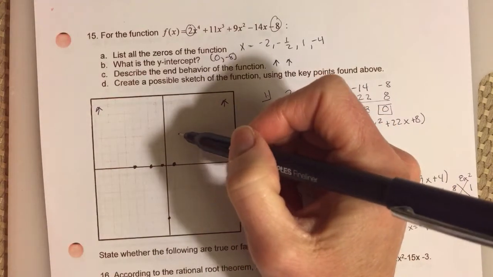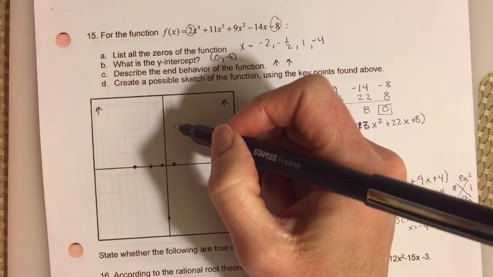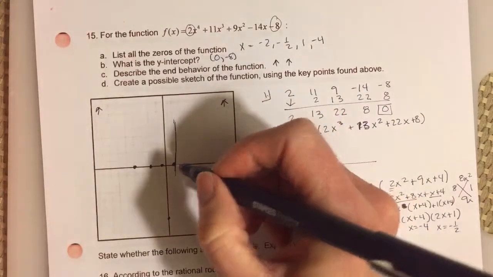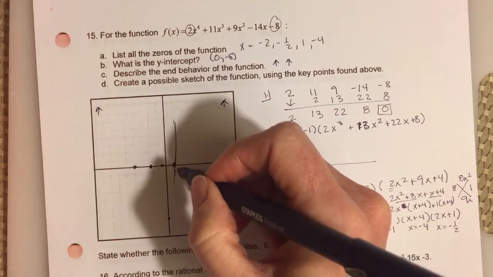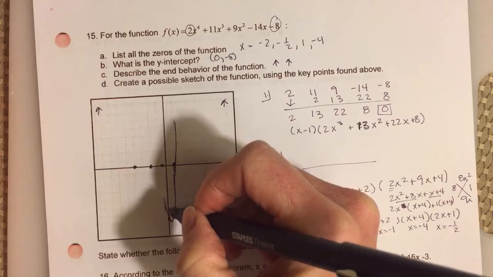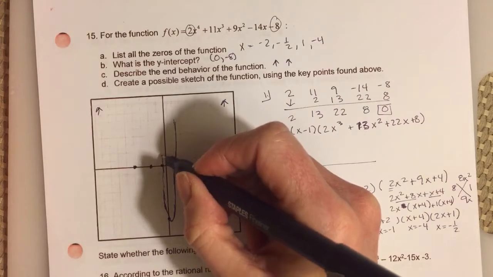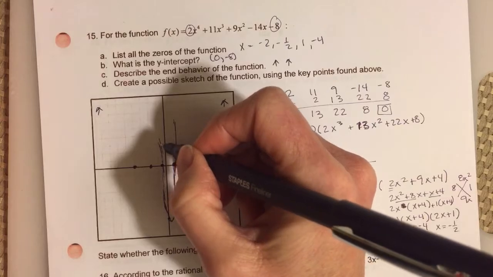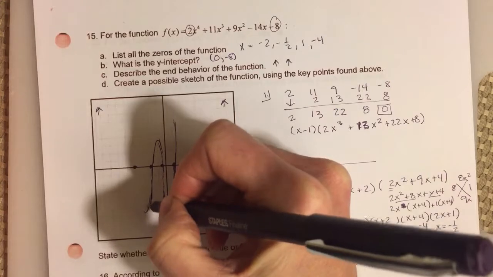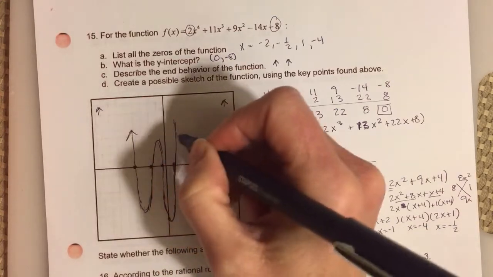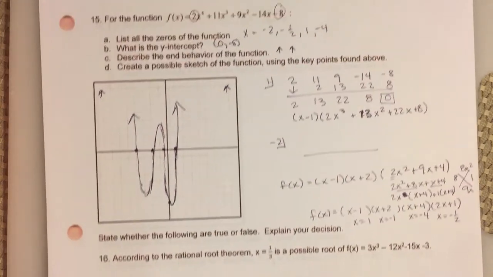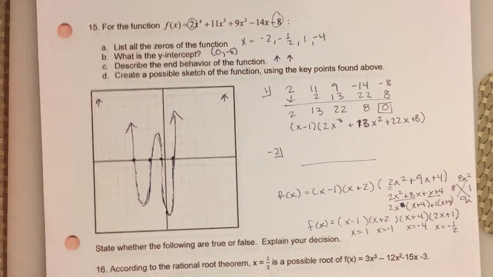I sketch right to left, but you can sketch left to right. It makes no difference. I'm going to come down through my 0 because there's no multiplicity, no bounce, nothing fancy going on. I'm going to come up through my y-intercept, just pick a turning point and use it. I'm going to come up through my next x-intercept, pick a turning point and turn around and come back down. Then I'm going to have another turning point, come back up and go through it, and put arrows on my ends.